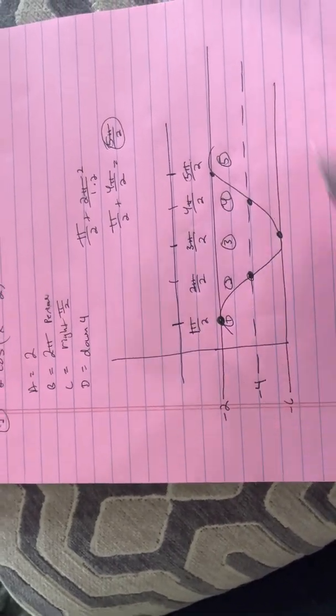If I can change this page. There we go. Okay. That's clearly the bulk of the problems here. Let's say I gave you something like this, though.